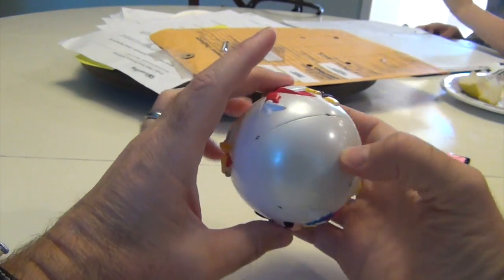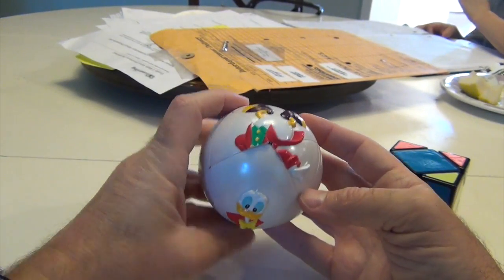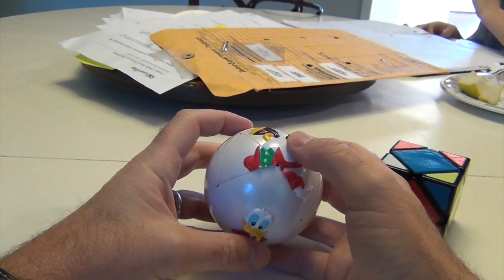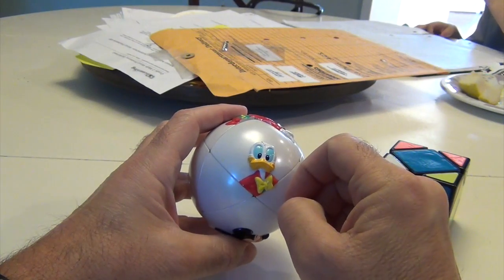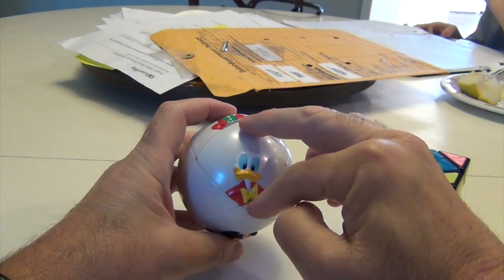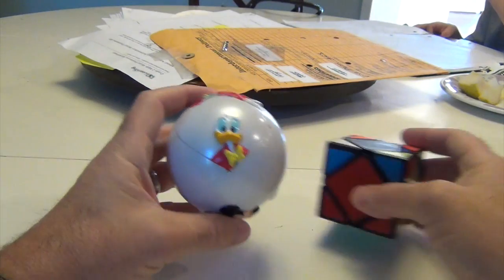Alright, so Mickey's pants is back. And now we have this situation. You can see Donald's pants is here. Donald's hands are here. But Donald's head is upside down. Now, this is a super skewb, which means that the rotation has meaning when it didn't have meaning over here.